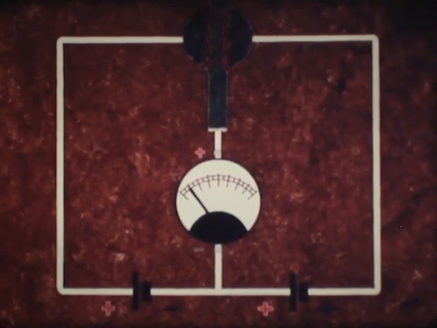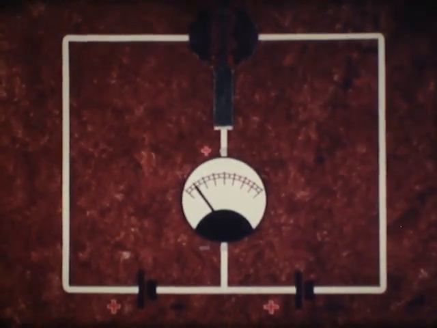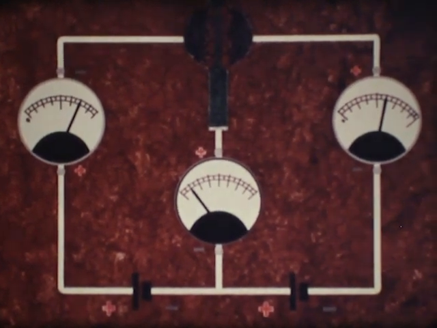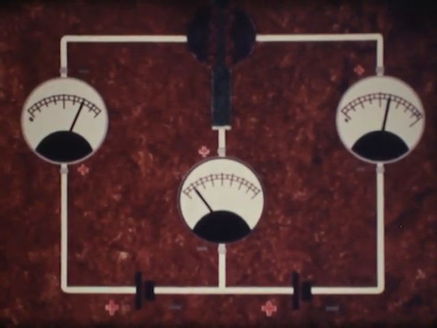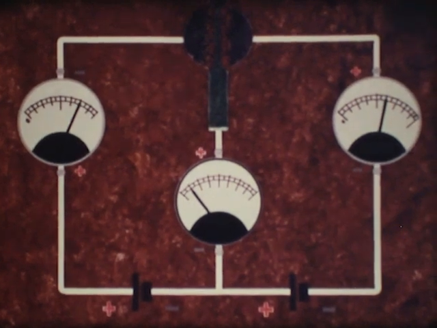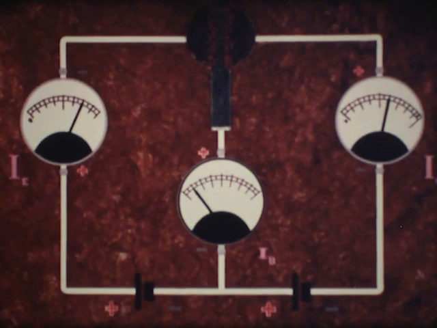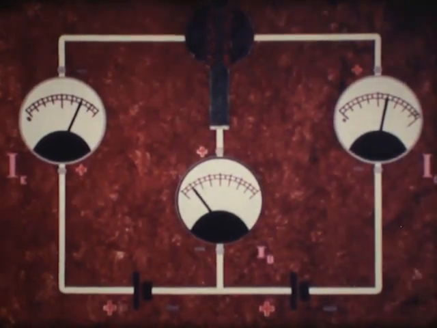This PNP crystal, due to its very narrow central region, constitutes a transistor. The three regions are, from left to right, the emitter, base, and collector, and the currents flowing in the circuits are known as the emitter current, IE, base current, IB, and collector current, IC. The emitter current is the sum of the collector and base currents.